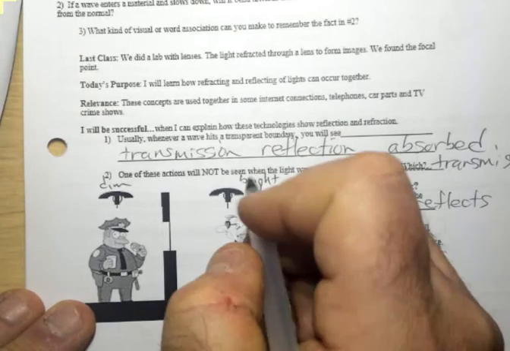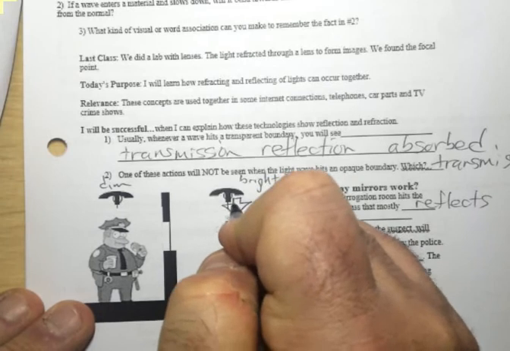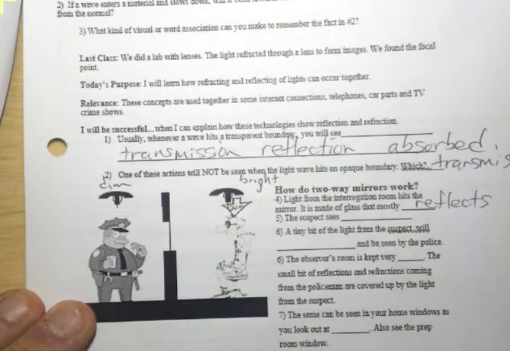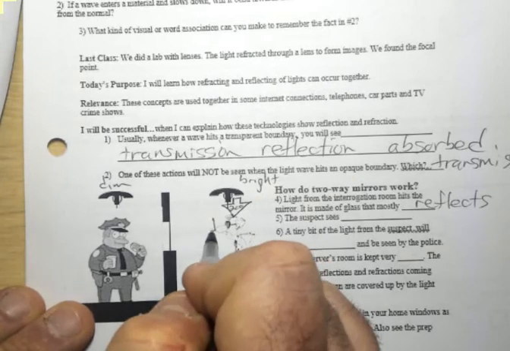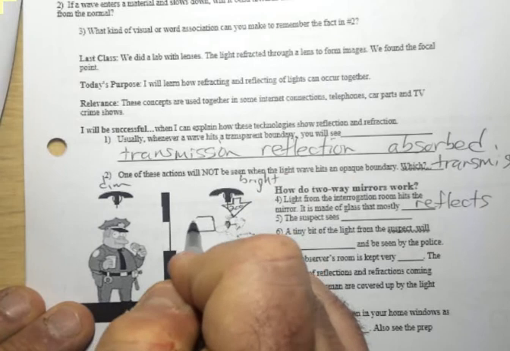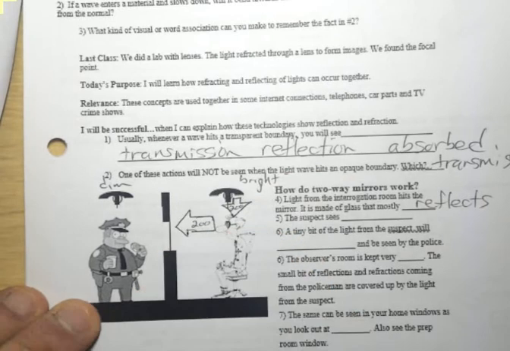Okay, so we have bright light. Let's say that we have 200 units of light that come down from the light bulb, and they all bounce off the guy's face. 200 units of light go this way.